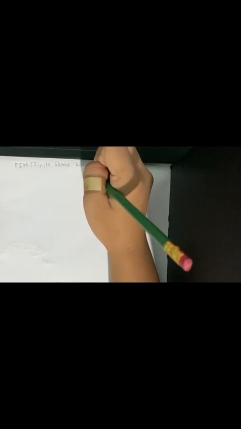Hello everyone, so today we're going to tackle FSM, or finite state machine. So let's think of an example. Our example is a vending machine.